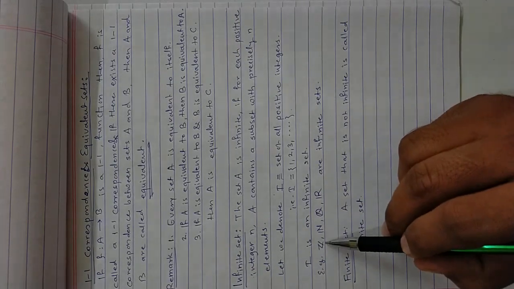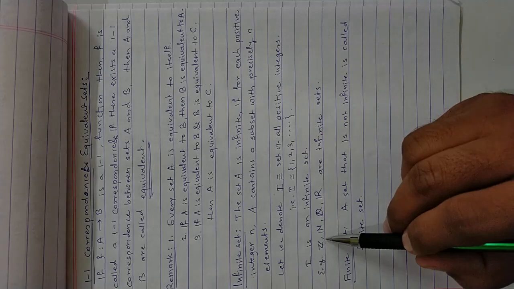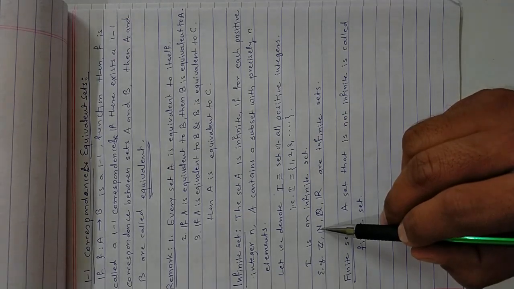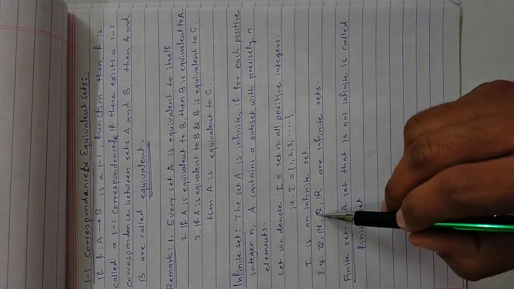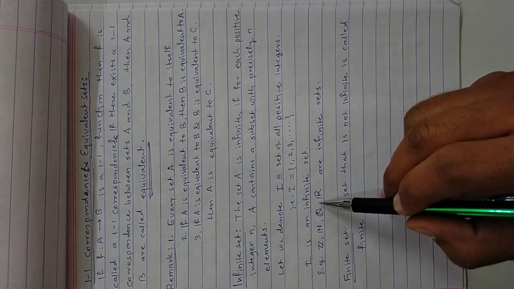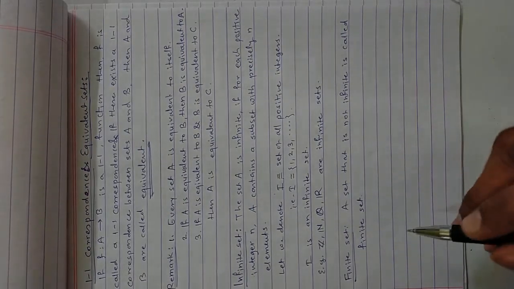From Z, can I count the number of elements? There are infinite elements. From N, there are infinite elements. Can I count them? Q, the set of rational numbers, R, the set of real numbers are infinite sets. So can I count the number of elements?